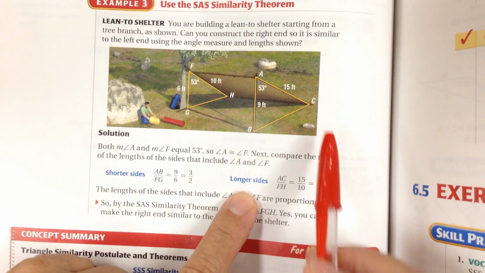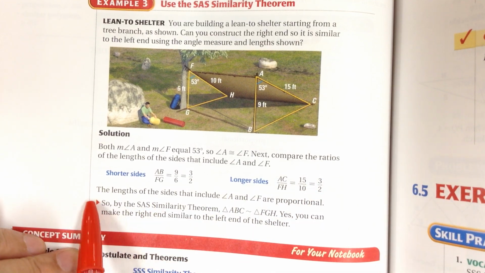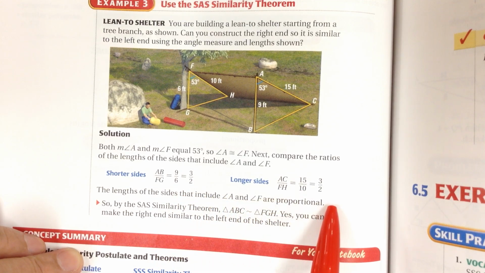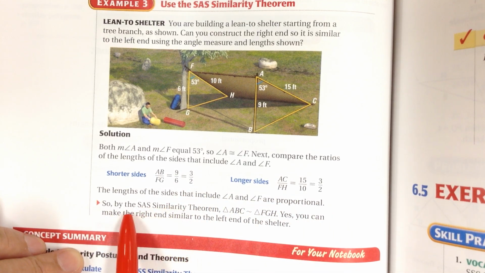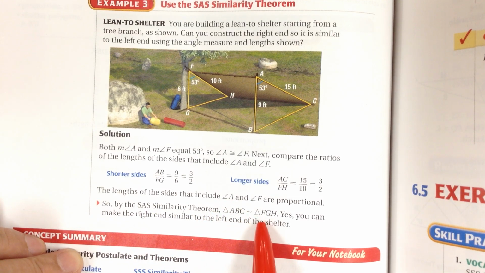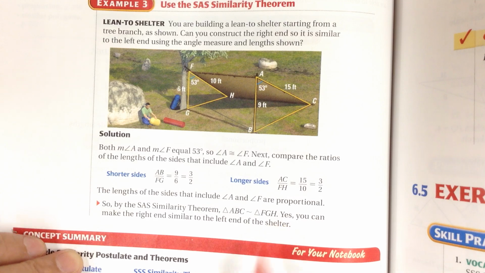The longer side is 15 over 10, so it's 3 to 2. So the lengths of the sides that include angle A and angle F are proportional. By the SAS similarity theorem, triangle ABC is similar to triangle FGH. So yes, you can make the right end similar to the left end of the shelter.